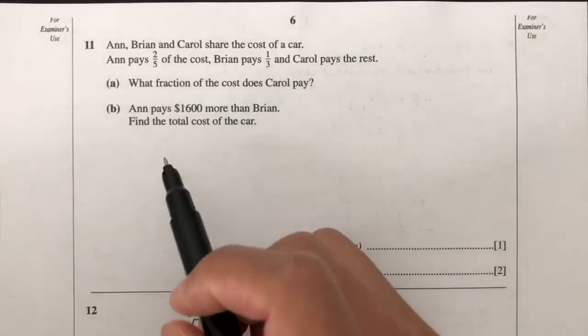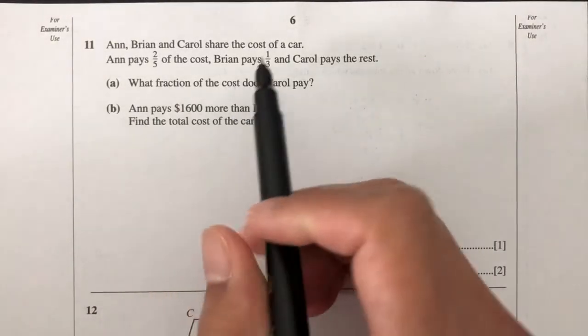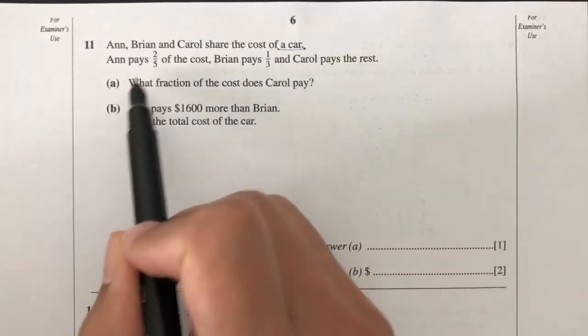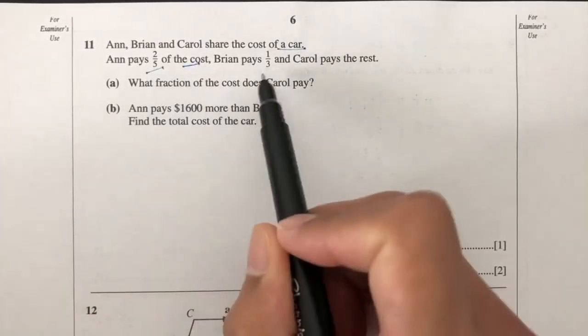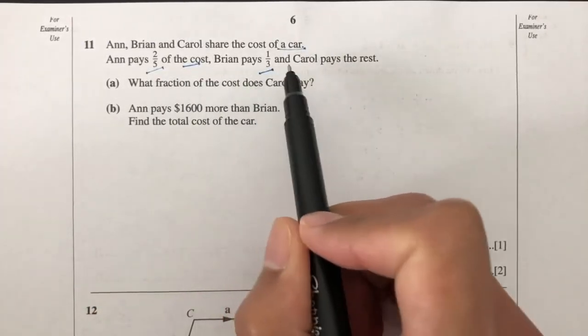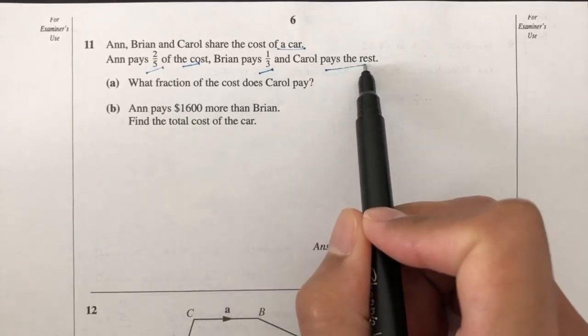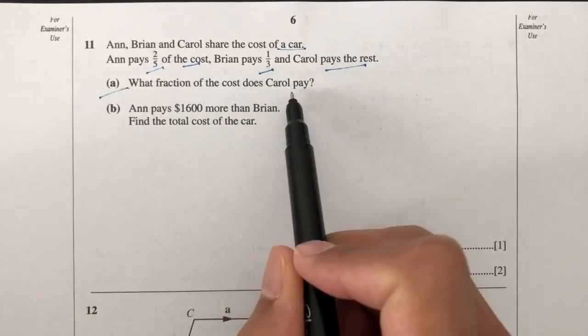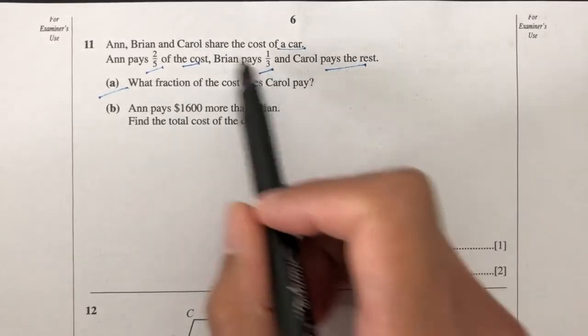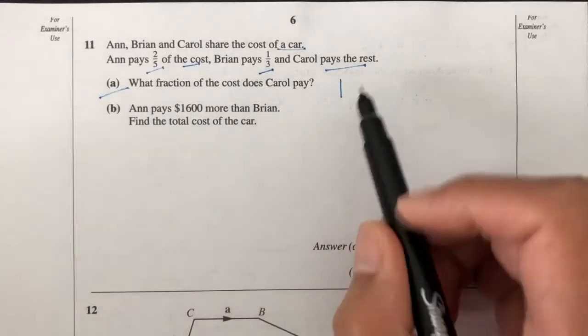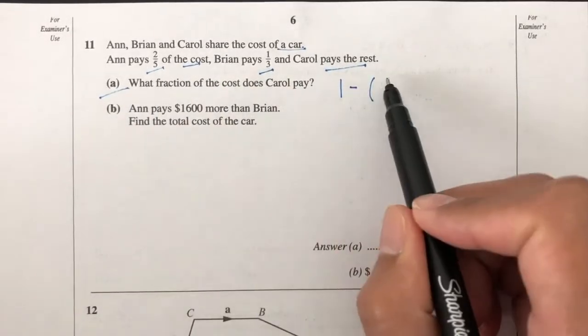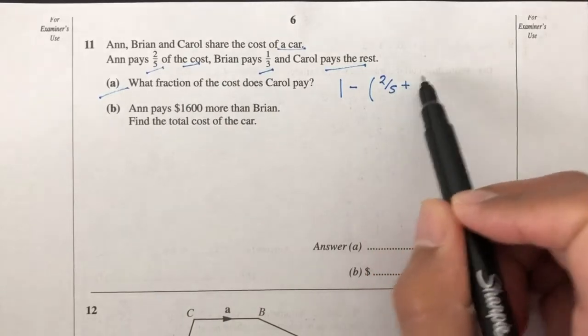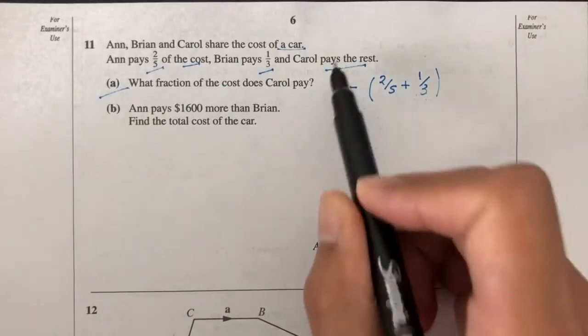Now question number 11. Anne, Brian, and Carol share the cost of a car. Anne pays 2/5 of the cost, Brian pays 1/3 of the cost, and Carol pays the rest. So what fraction does Carol pay? So the rest is always, in total it's 1, right? And minus this and this for the rest.